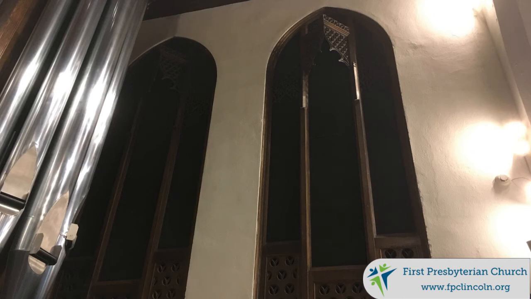The principal pipes are probably the most aggressive pipes, and the ones that are used to lead congregation singing, or when you hear the organ sounding fairly full in the room. These are the kinds of pipes that are speaking. These are called principal pipes.